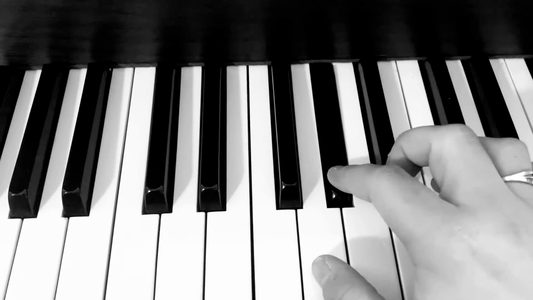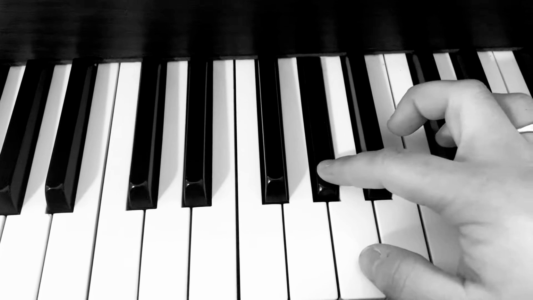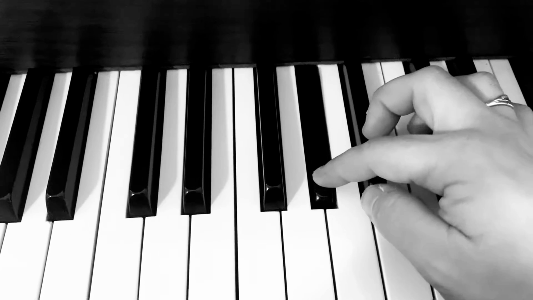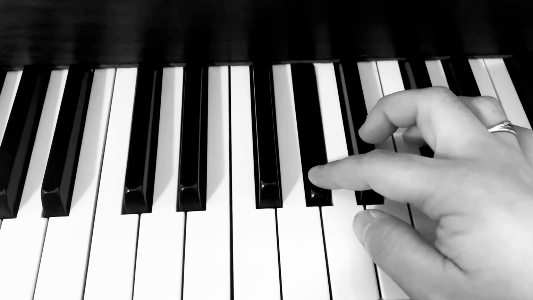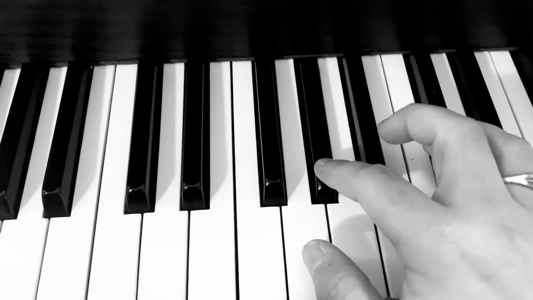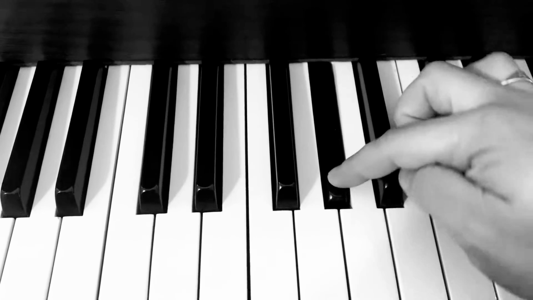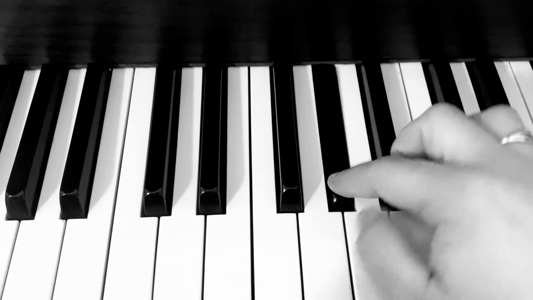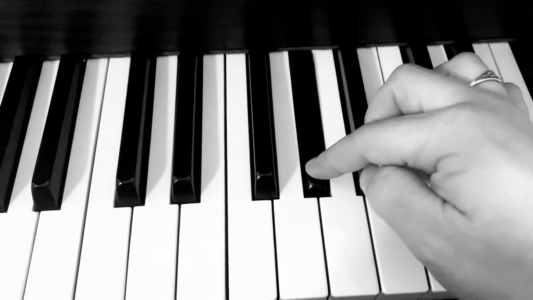Now this note I could just call G sharp, but it's also known as A flat. Think of sharp and flat as directions, up and down. So this is up from G, but down from A. So this is G sharp, also known as A flat.